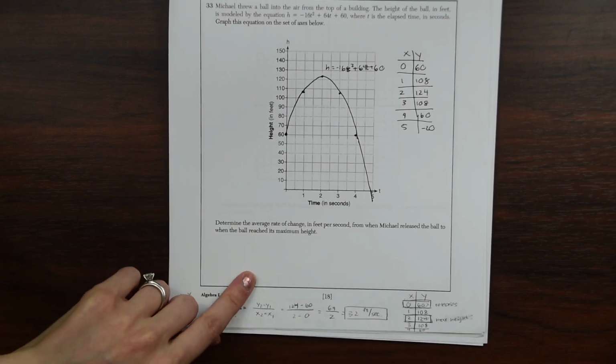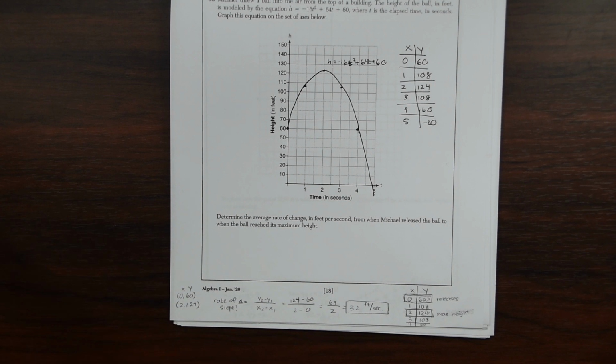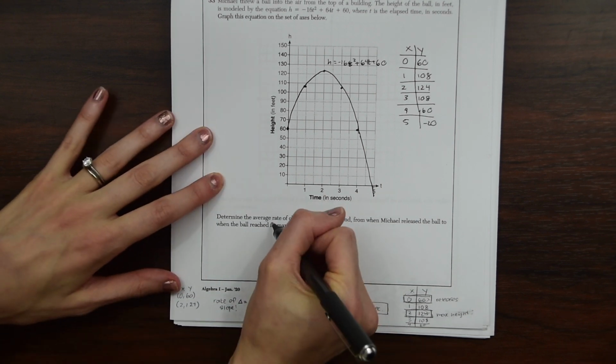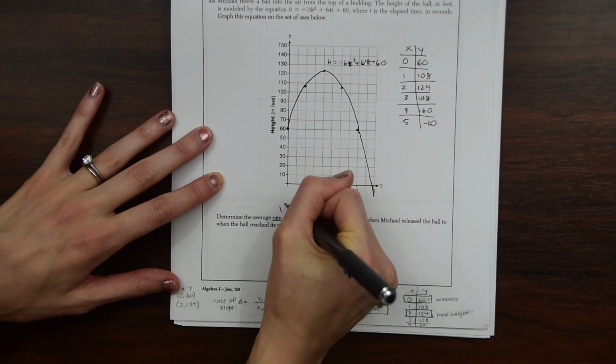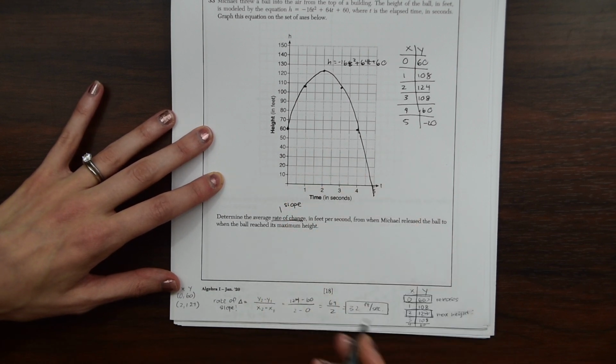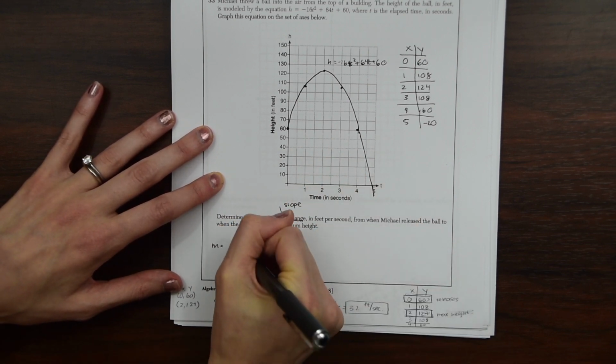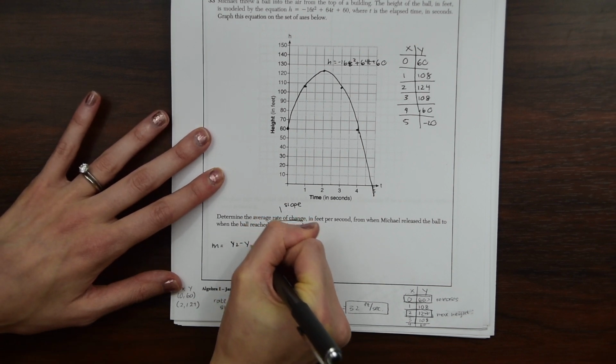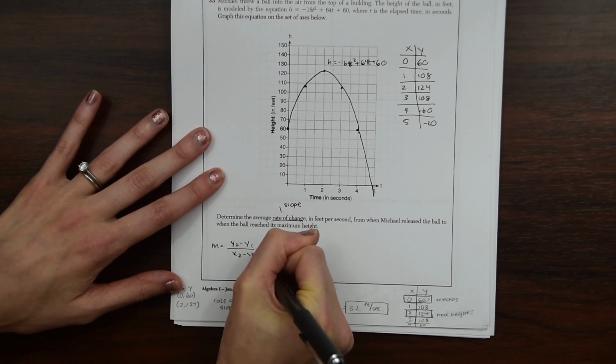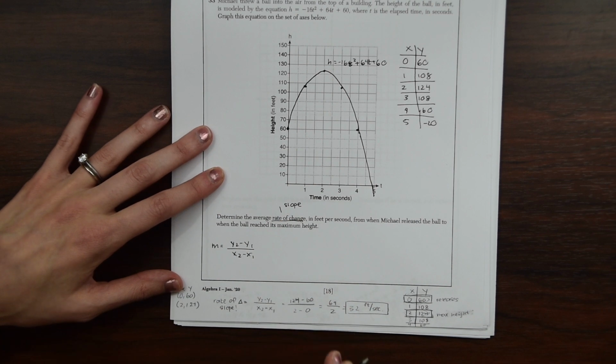Now let's look at the second part of our question. Determine the average rate of change in feet per second from when Michael released the ball to when the ball reached its maximum height. Whenever you see rate of change, we know we're going to be working with the slope. So we're going to use the formula y2 minus y1 over x2 minus x1, because remember, it's always the rise over the run.